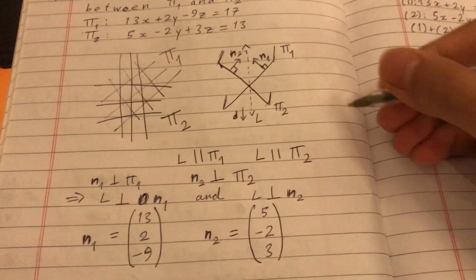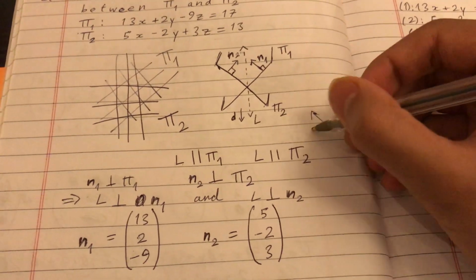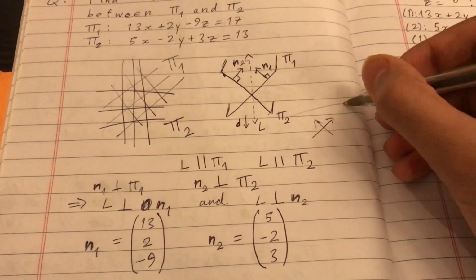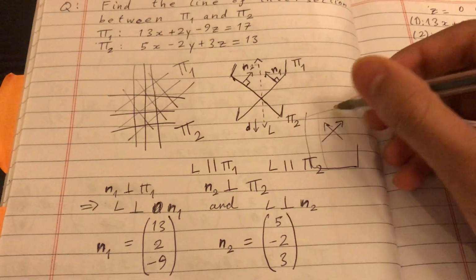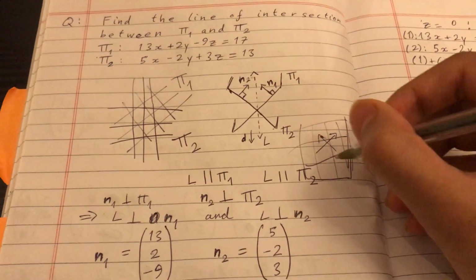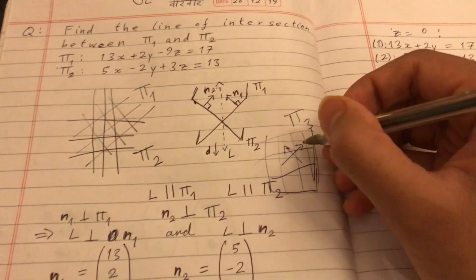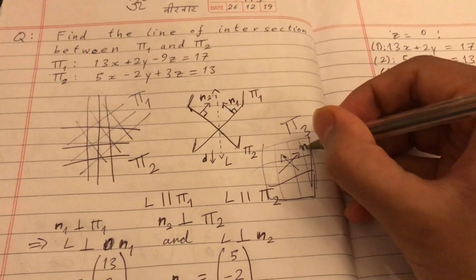We said that this line is perpendicular to the two normals. So if there was a third plane, pi 3, and this is really the key thing that I want you guys to take away from this. This is a plane pi 3, and on pi 3 you have n1 and n2.